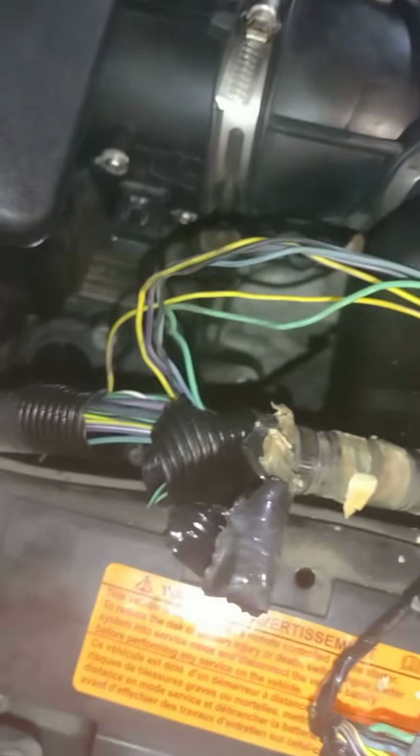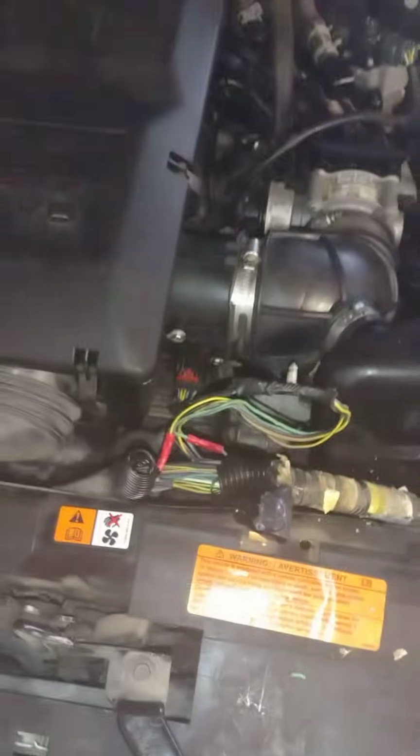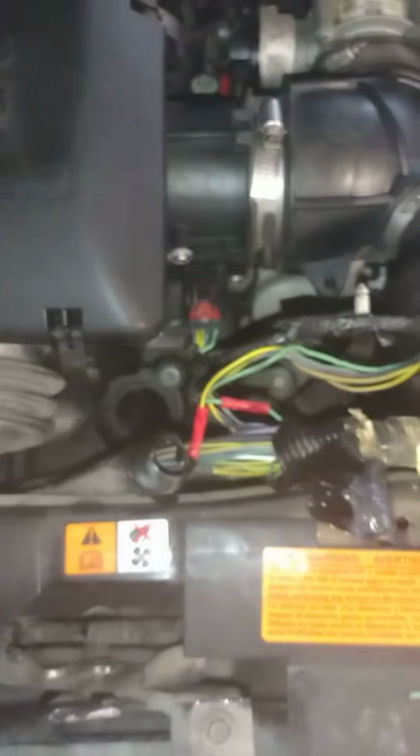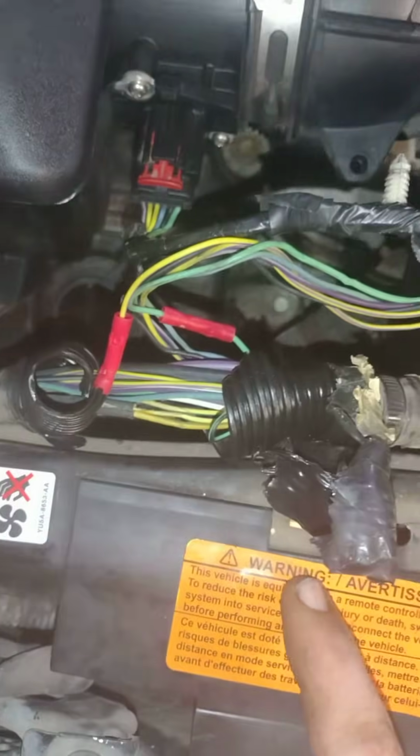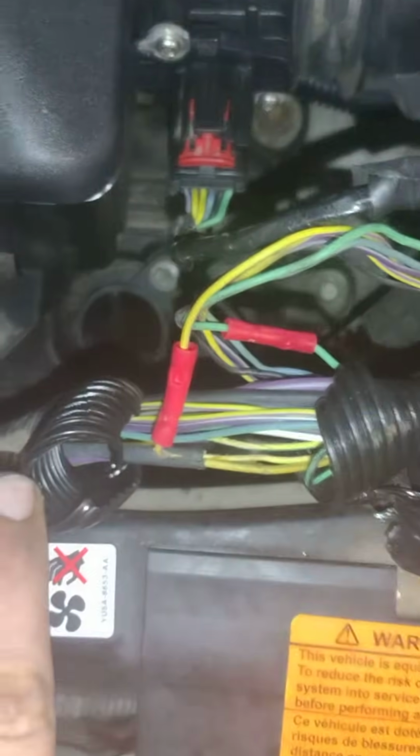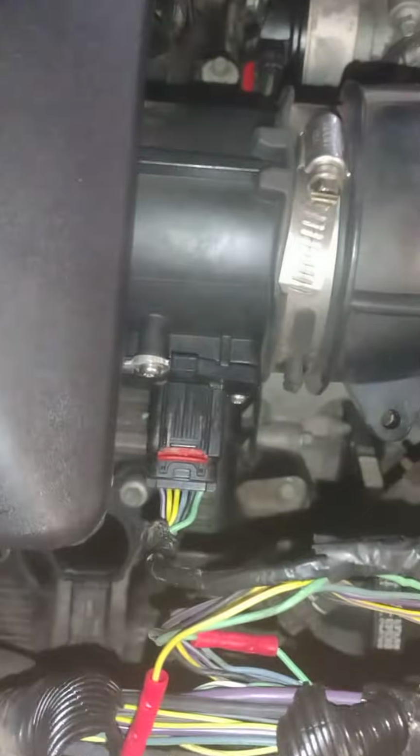So let me go ahead and fix these two wires, and I'll be back with you shortly. Thank you. Okay guys, we're back again. So we connected the two wires that were cut from the wire harness. Like I said, we connected both together and we hooked up the wire harness to the airflow sensor. So let's see if the check engine light goes away.